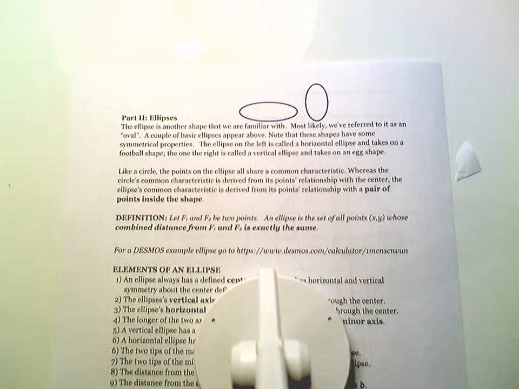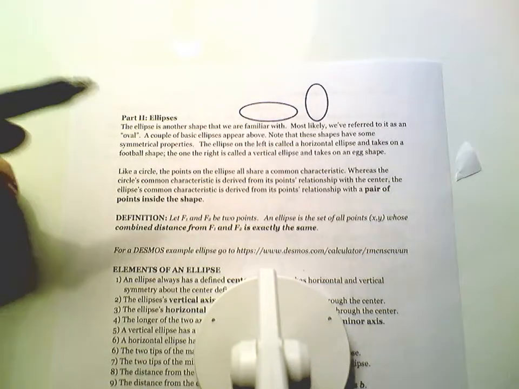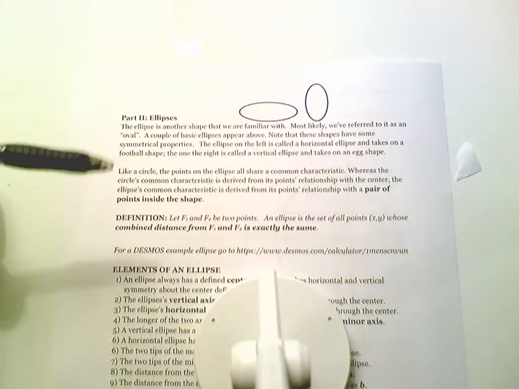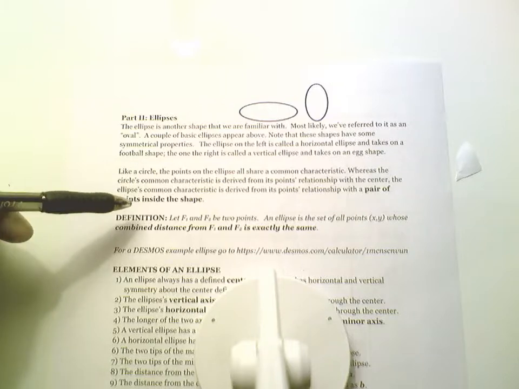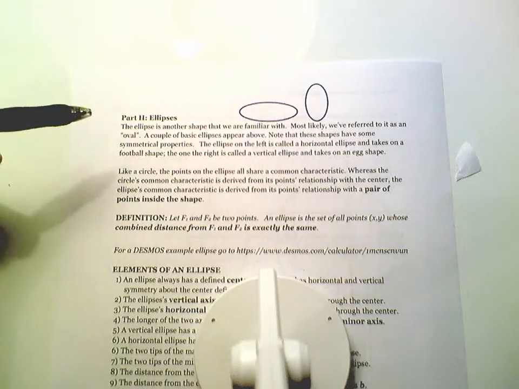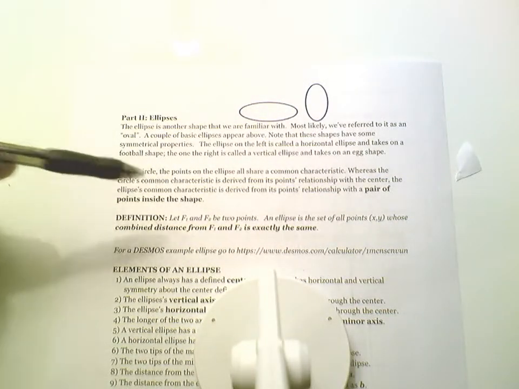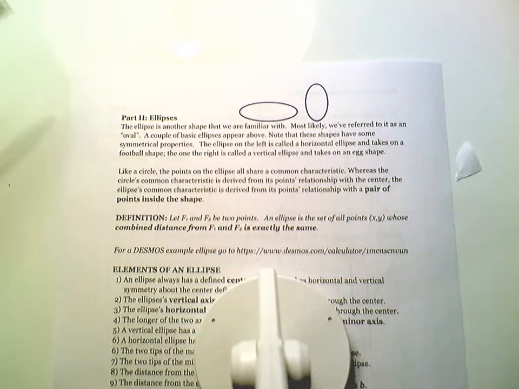Now, just like a circle, where all the points on the circle had a relationship with something called the center, it turns out that all the points on an ellipse also are related to some other elements inside the ellipse. What it turns out to be is that all the points on the ellipse have a relationship with a pair of points. With a circle, it was a relationship with that one single point called the center. But with an ellipse, it's a pair of points inside the shape that all the points on the outline have a common shared characteristic with.